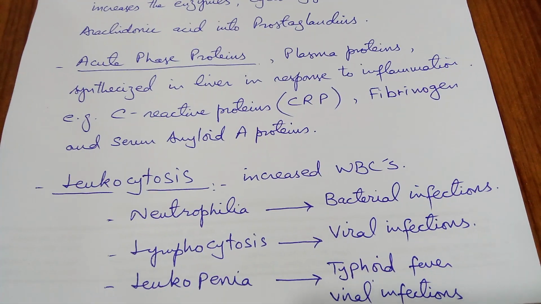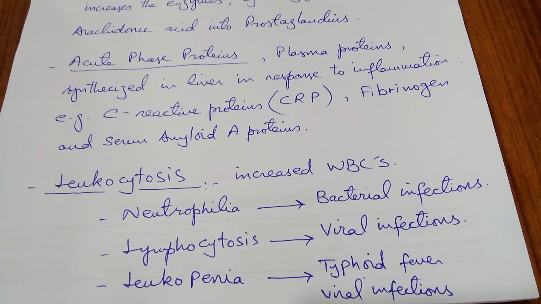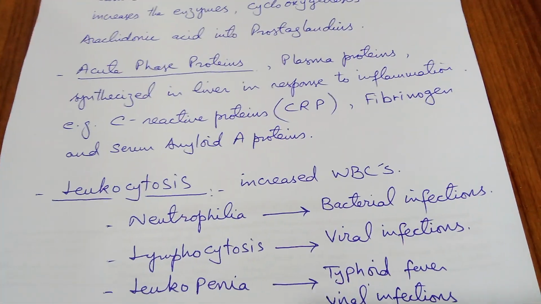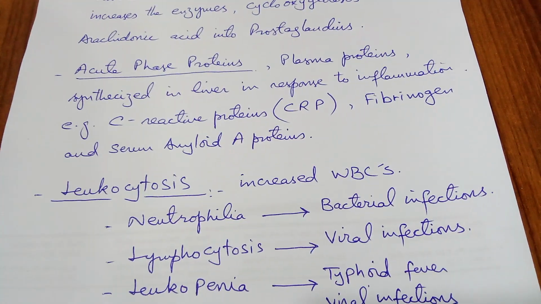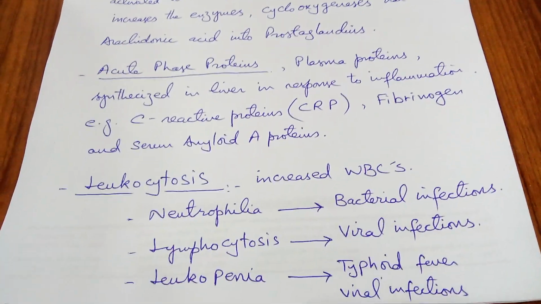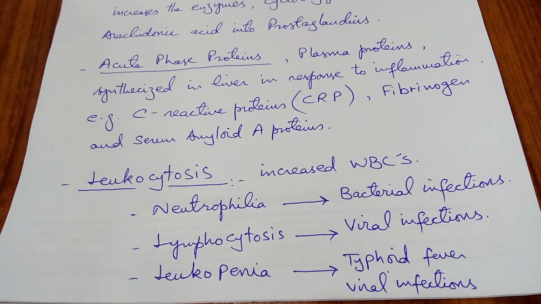It happens in bacterial infections. Next, we have lymphocytosis. It means increased number of lymphocytes in the blood. Students, it mostly occurs in viral infections.